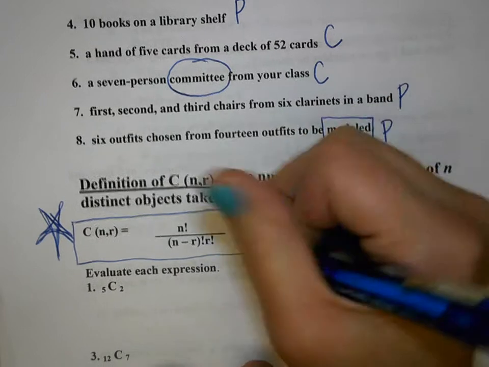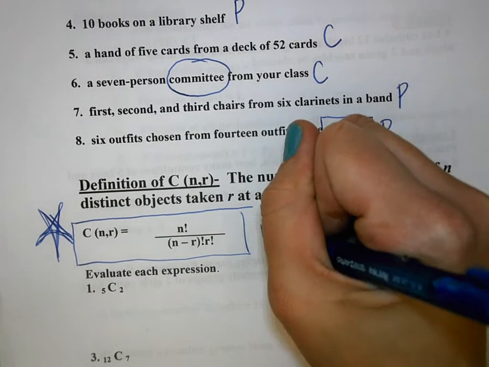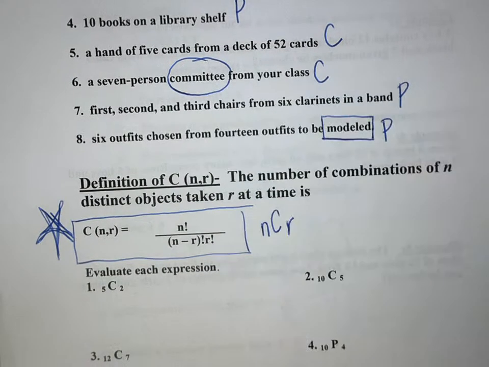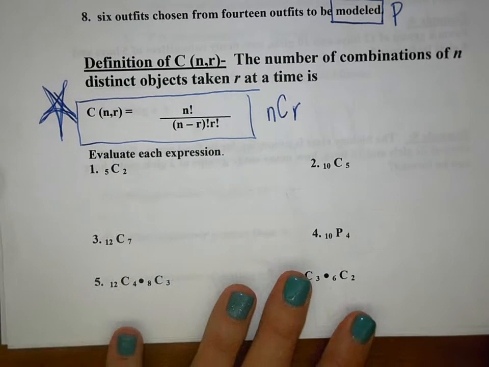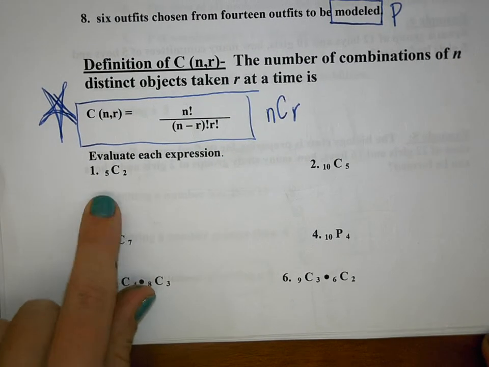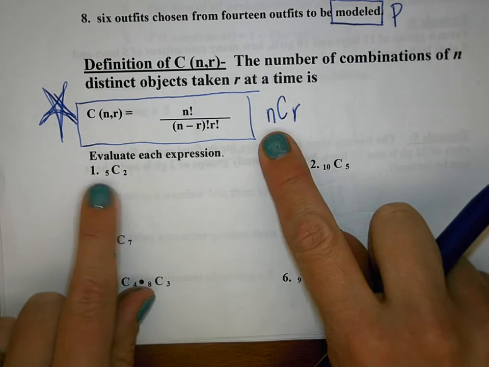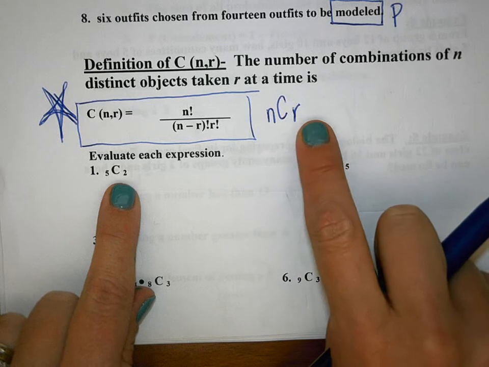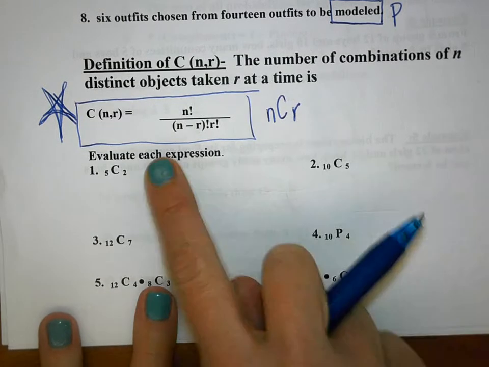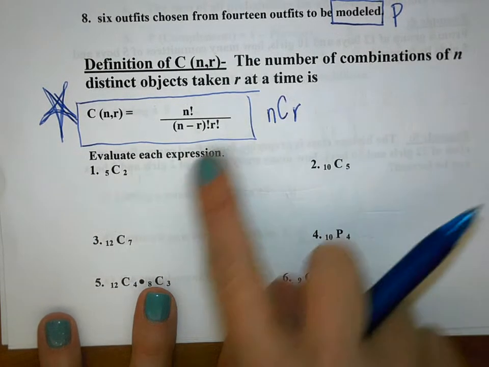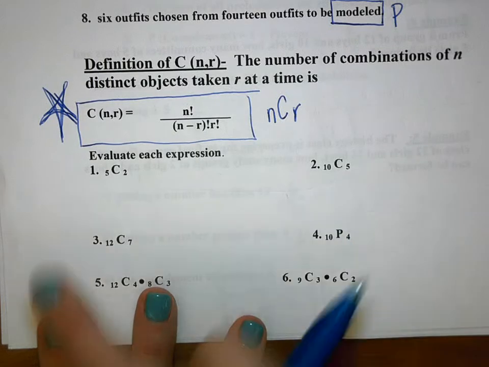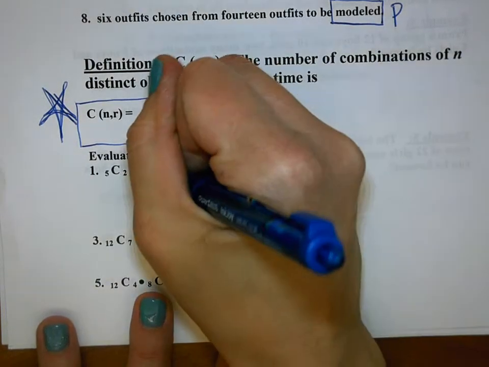So remember that this does go nCr, okay? So when you see them written like this, n is the number in front, r is the number at the end. So if we're using our formula, on top is always your biggest number, the number that was in front, which is 5 factorial.